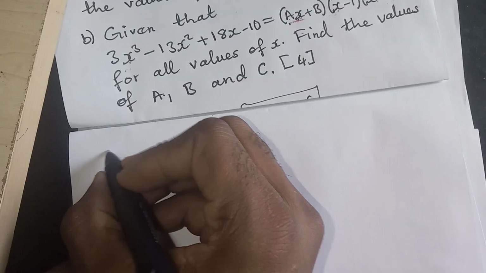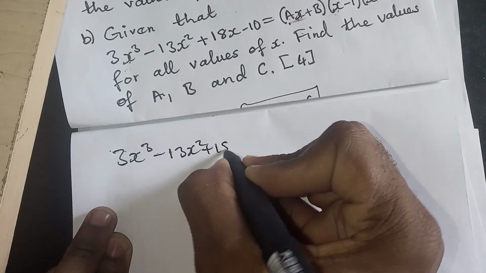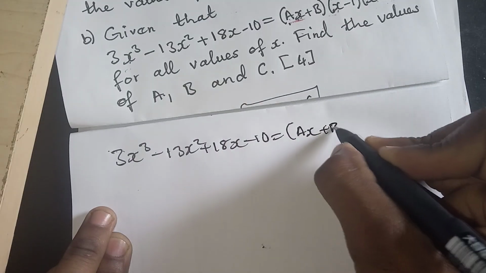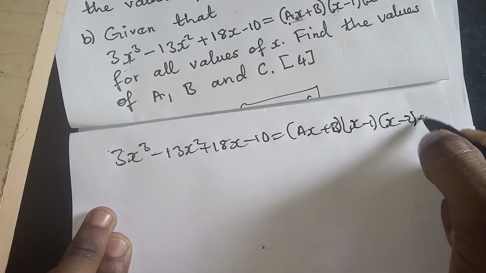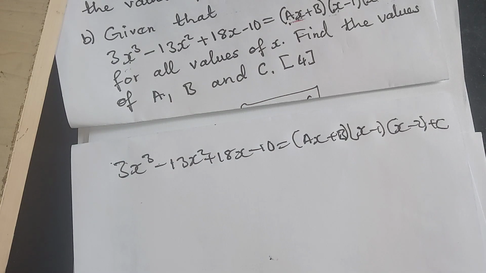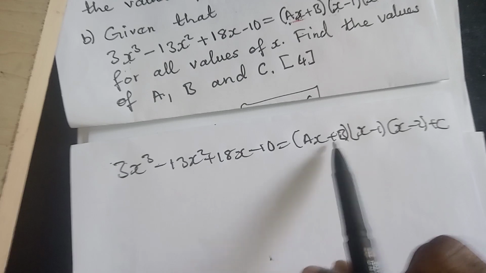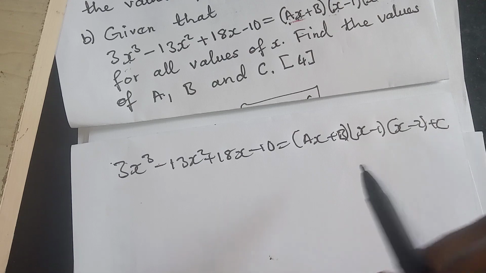quickly delve into it, we have 3x cubed minus 13x squared plus 18x minus 10 is equal to (ax plus b)(x minus 1)(x minus 2) plus c. So we shall use two different methods to solve for a, b, and c. The first method requires you to pick any x values which will eliminate all the other variables and enable you to find the variable you are looking for.